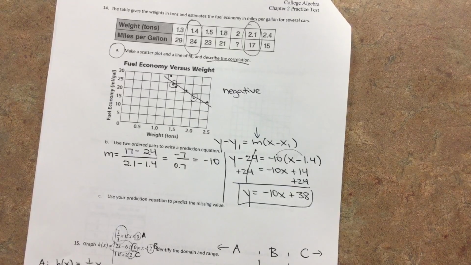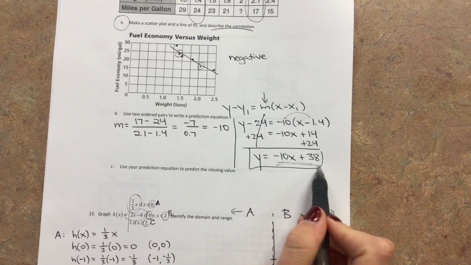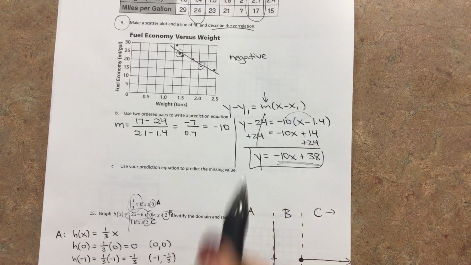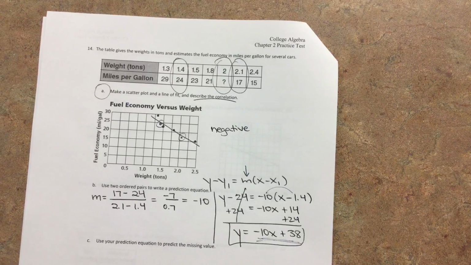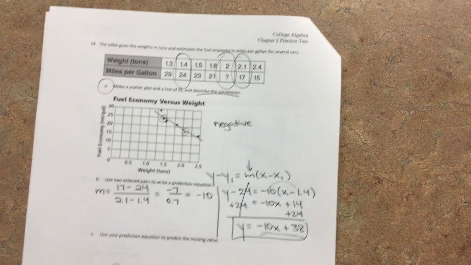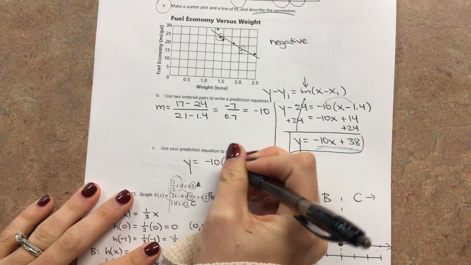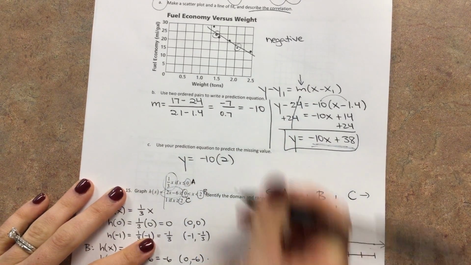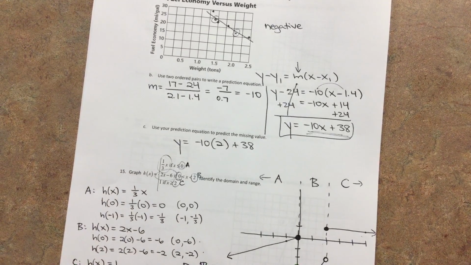Same thing with positive. All right, part C, use the prediction equations, that's this right here, to predict the missing value. If you look back up at the table, there is a missing value right here when x is equal to 2. So you're going to plug in x equals 2 and then simplify it down. Okay, so plug in y equals negative 10, replace the x with a 2, and then plus 38. So just simplify that up as much as you possibly can.